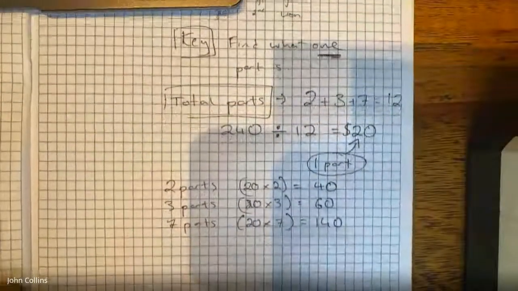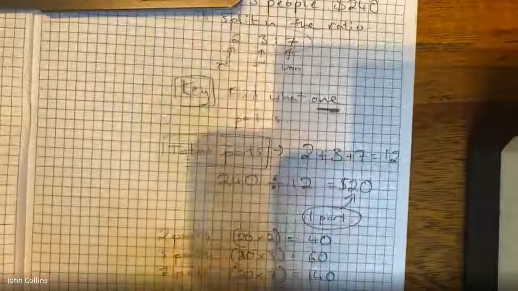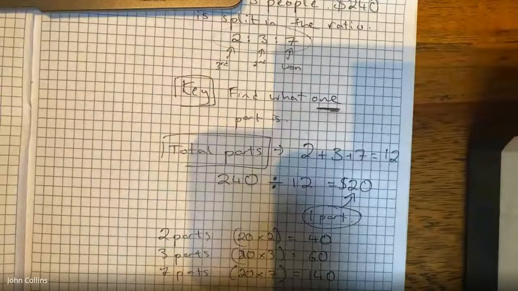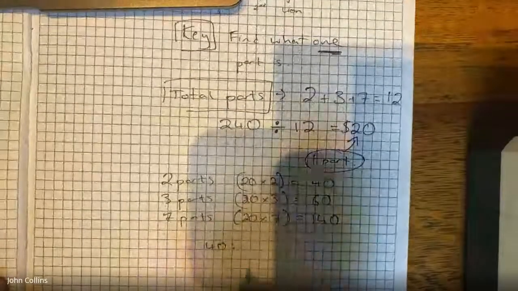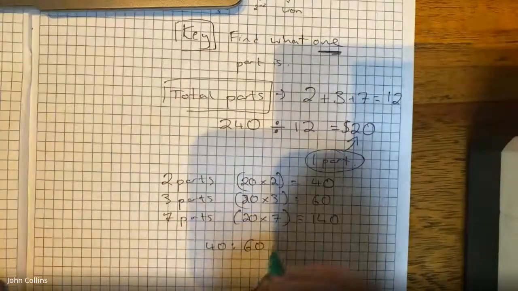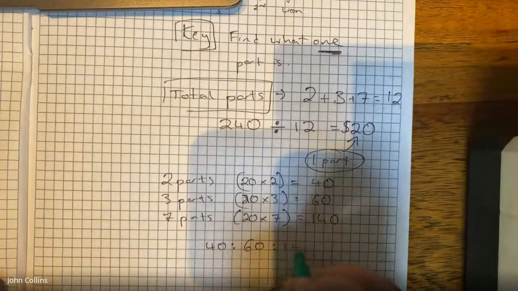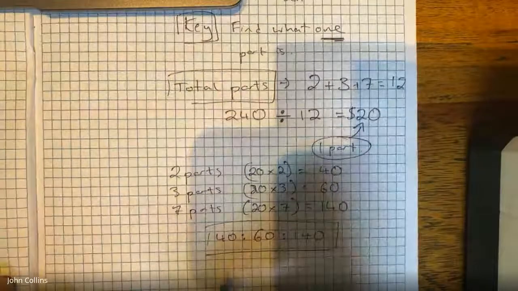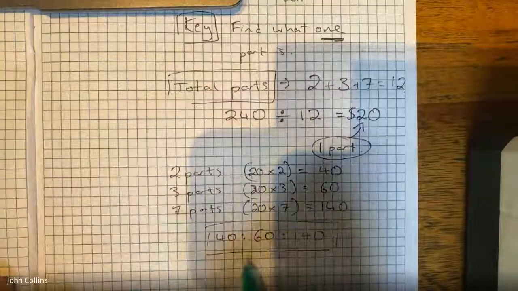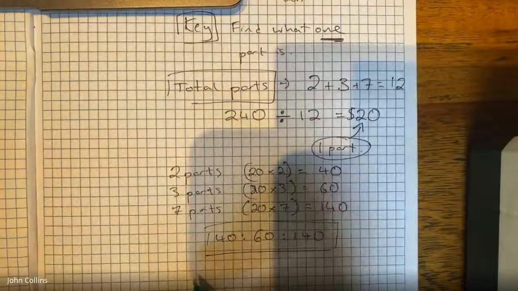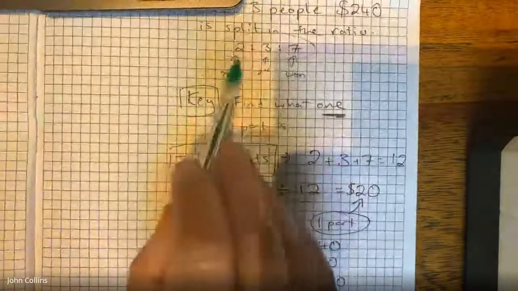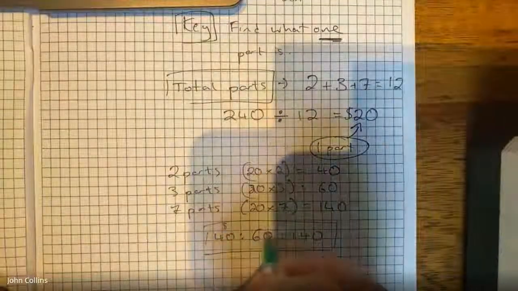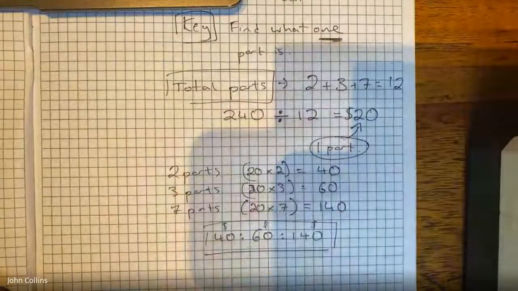Now, how do I write that as an answer? Well, I must write in the same order I got the ratio in. 40, 60 was second place, and first place got 7 parts, and it was 140. And that's my answer then. You can test your answer by simplifying all 3 of them at the same time if you wanted, and you should get the same ratio as above, but you don't need to do that because this is the answer in dollars. They're all in dollars, all in the same unit, so we're all good.